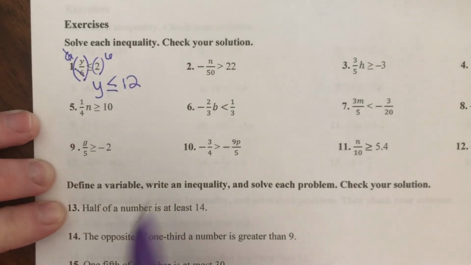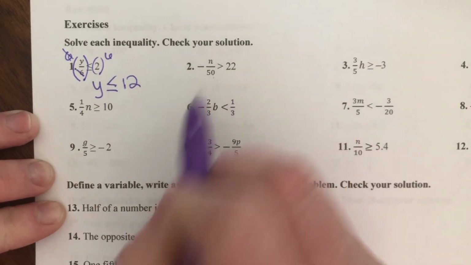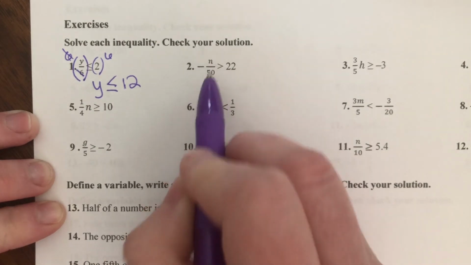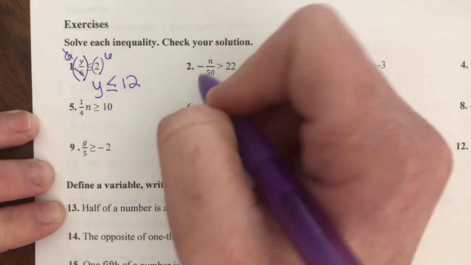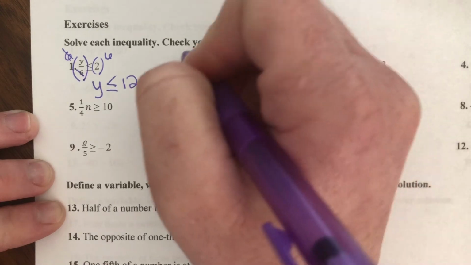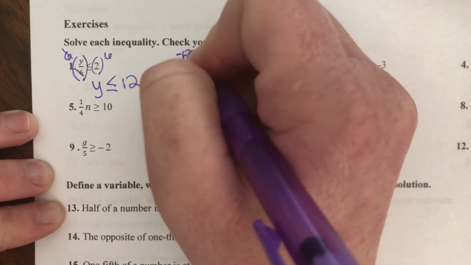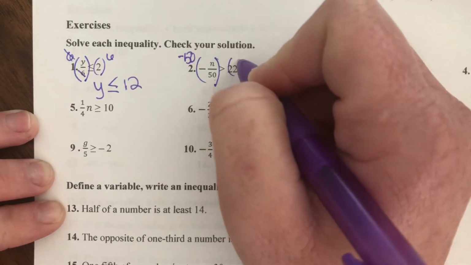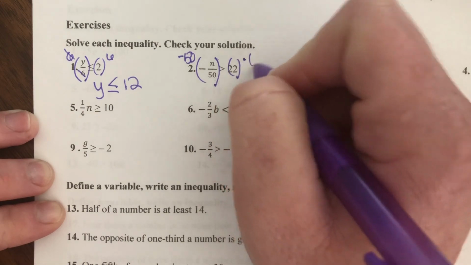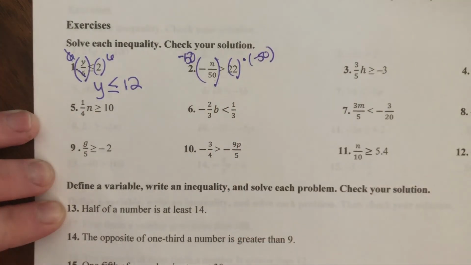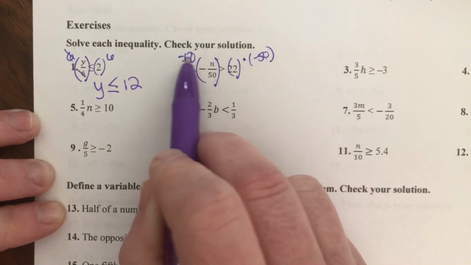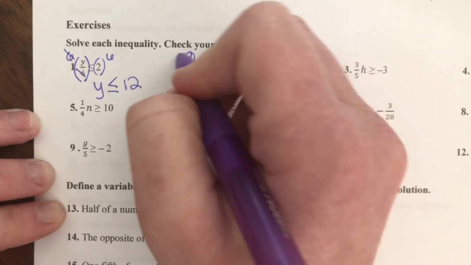Done. Here, number 2, something divided by negative 50. So to get rid of divided by negative 50, I'm going to multiply by negative 50 on both sides of my inequality. And since I'm multiplying by a negative on both sides, these go away.